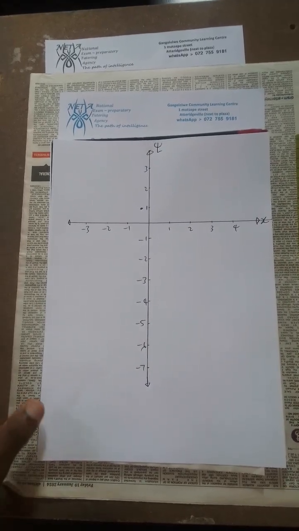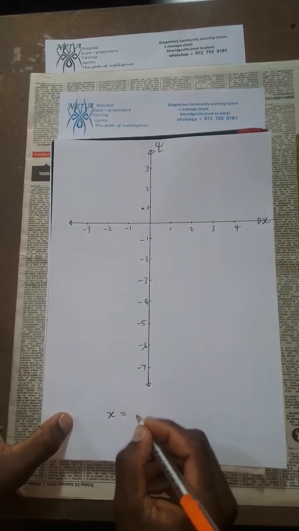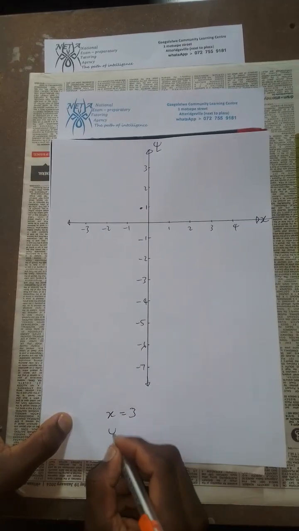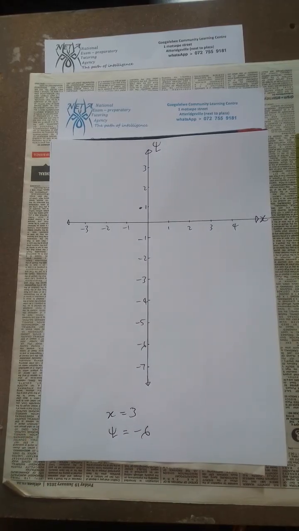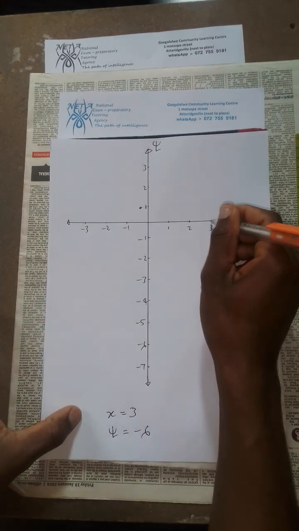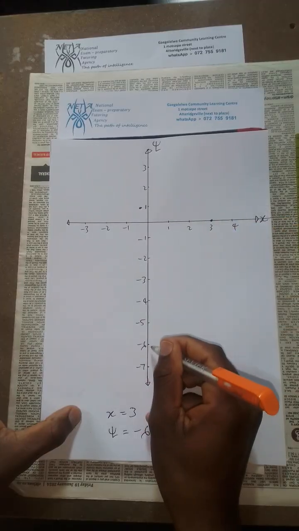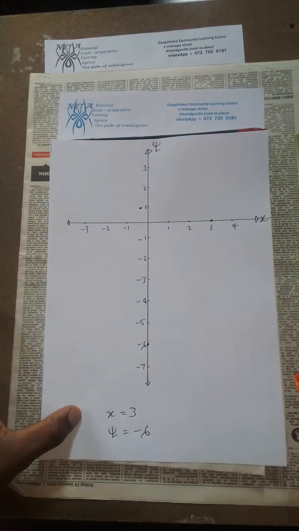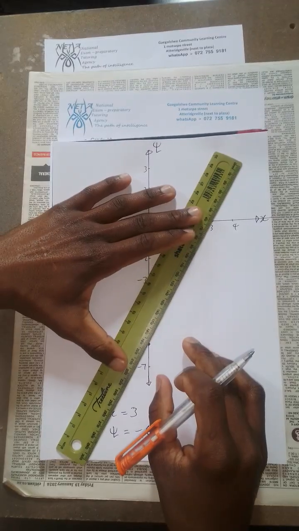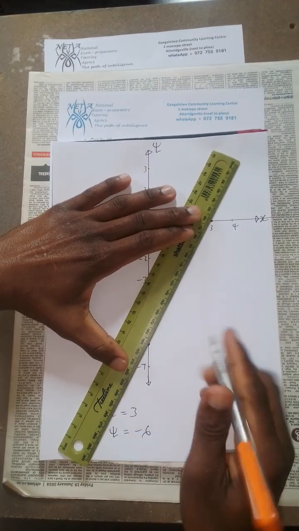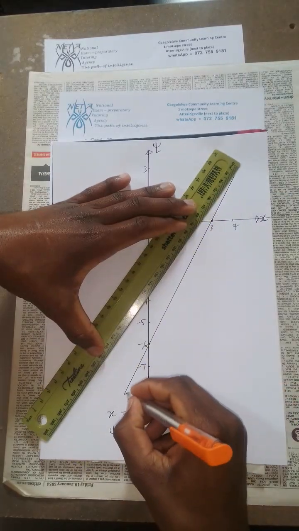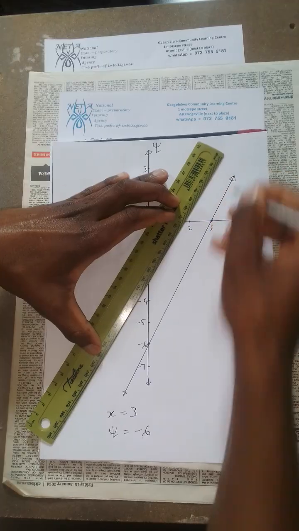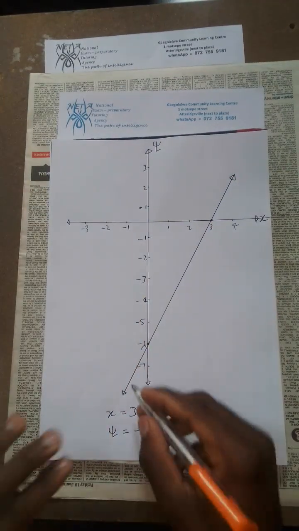From our calculations, it was determined that x equals 3. Our x-intercept is 3, and our y-intercept was established to be -6. Now, your x equals 3 is this point, and your y equals -6 is this point. What you do is simply join the two points by a straight line, and then you would have created your graph. This is how simple drawing the graph is. And this is your graph.